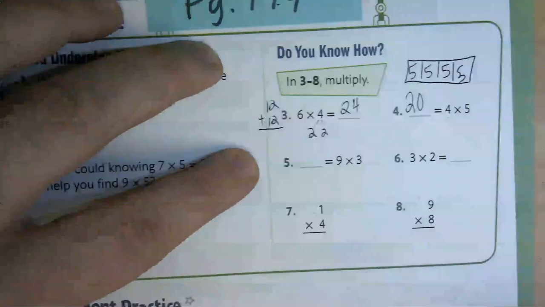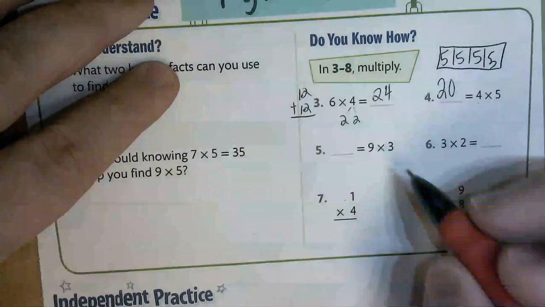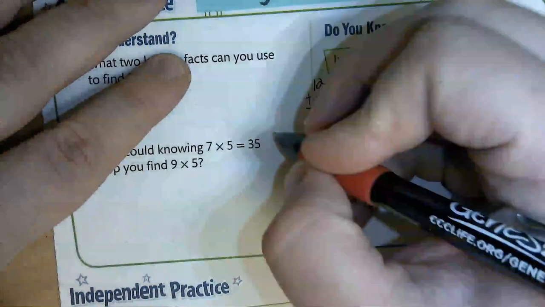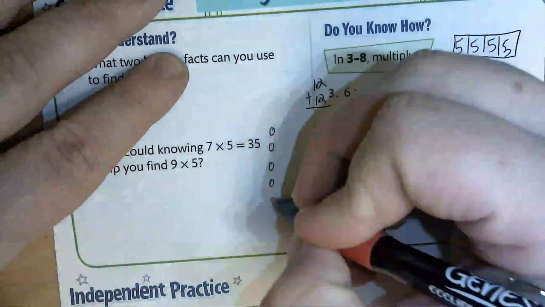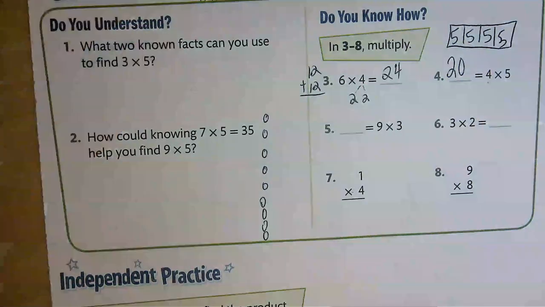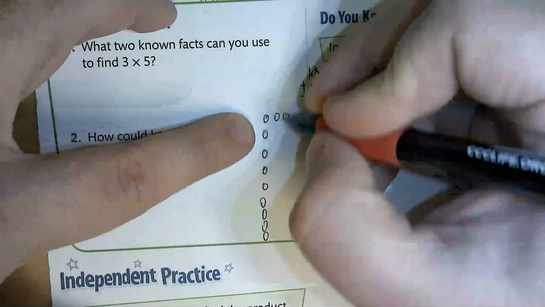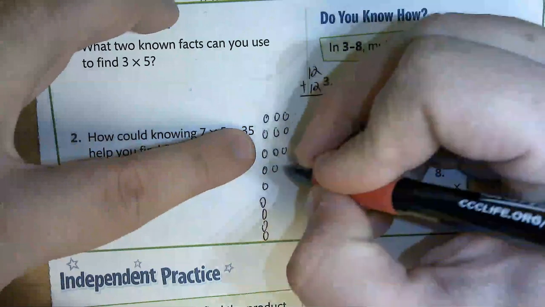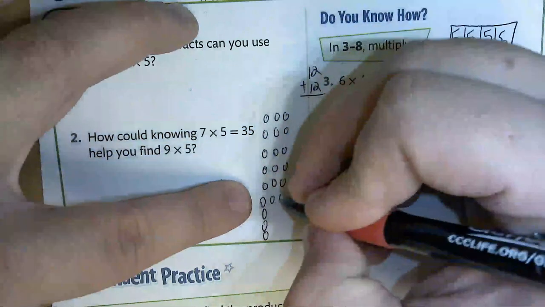All right. For number 5, I've got 9 times 3. Well, that means that I've got 9 rows. 1, 2, 3, 4, 5, 6, 7, 8, 9. And again, it's okay if you didn't solve them these ways. And in each row, I need 3. So I'm going to go ahead and put those in there next.